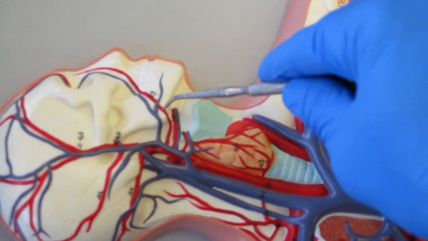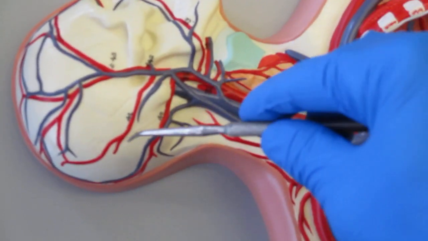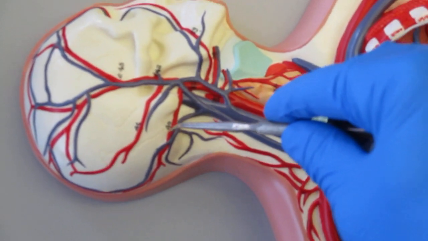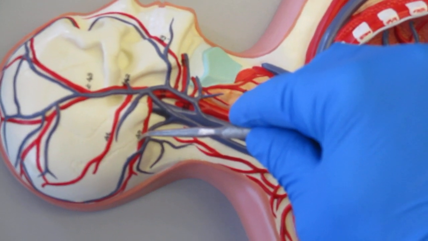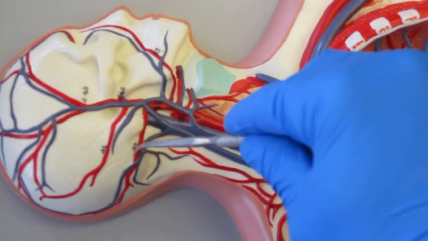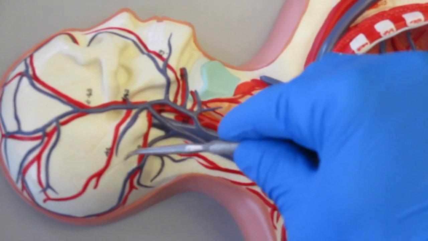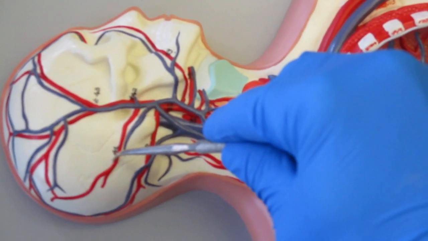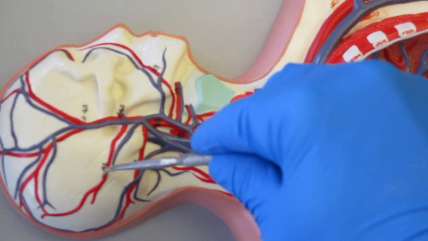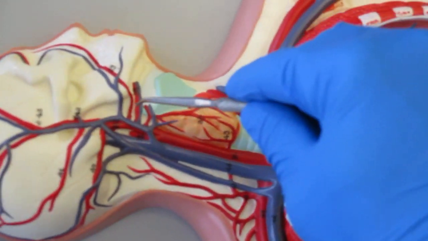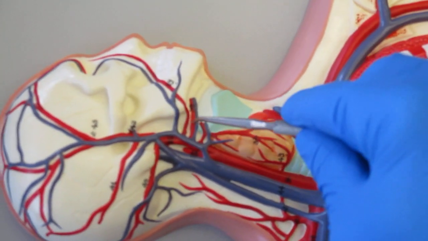Occipital artery is right here. And the posterior auricular artery is right here. The lingual artery is right here.